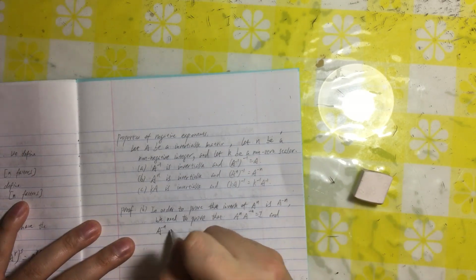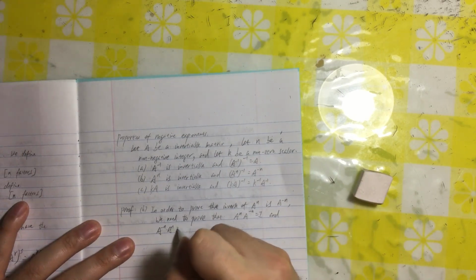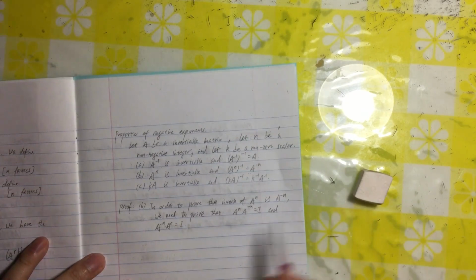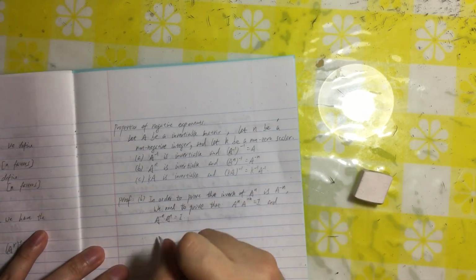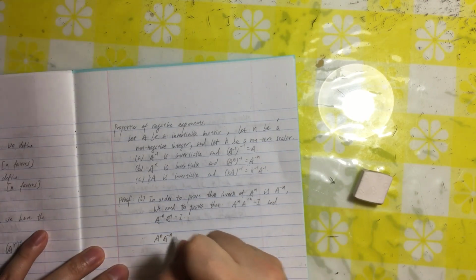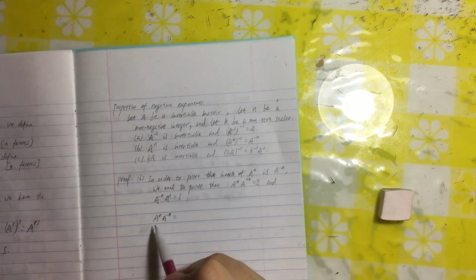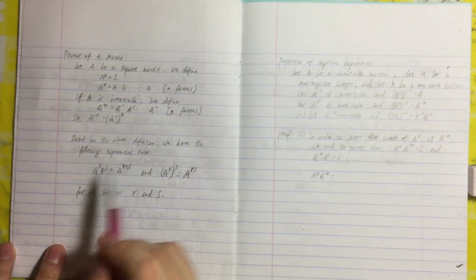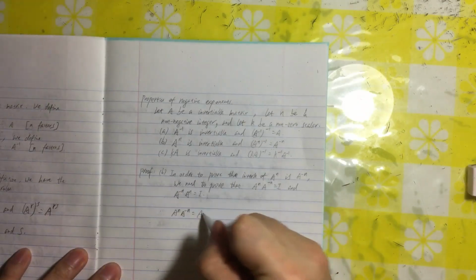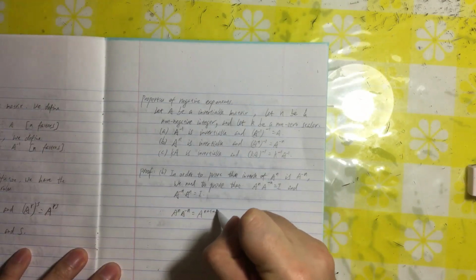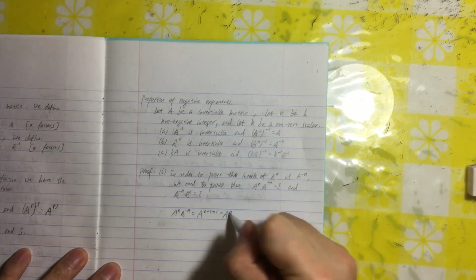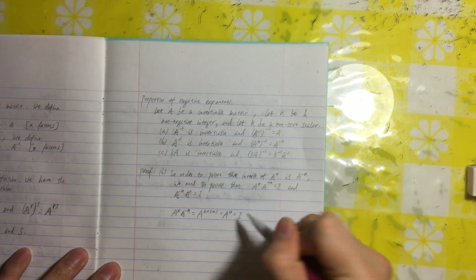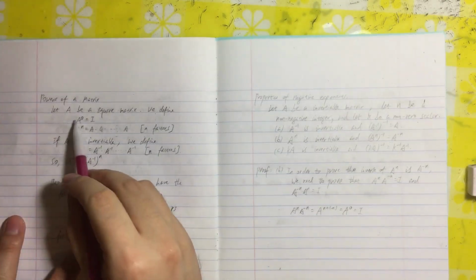A raised to negative n times A to the power n is also identity. So let's prove it. First one, A raised to power n times A raised to negative n. When we multiply A raised to power n times A raised to negative n, by the exponential rule here, I can add exponents. I get A raised to the power of n plus negative n, which is A raised to the power of 0, which is identity. A raised to the power of 0 is identity.